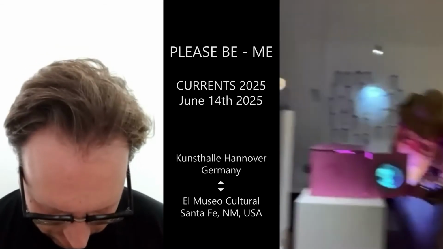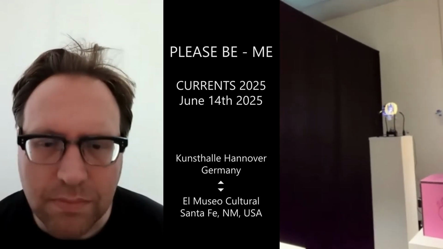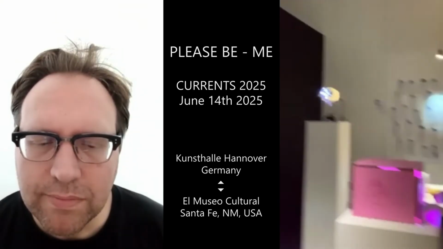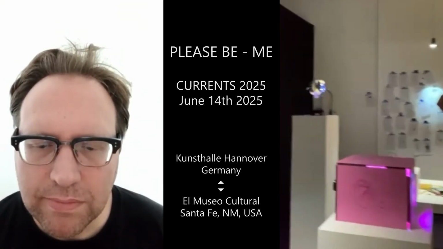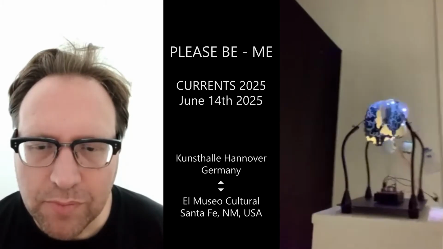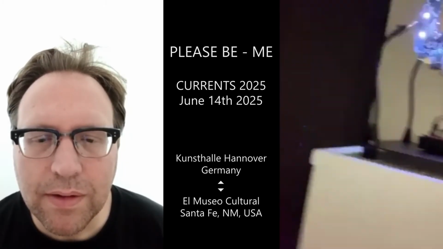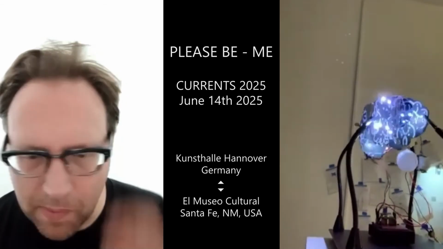So this piece divides the body into different sections and has a sculptural representation for each one. This one up here represents the brain. Curious, because there's a little sensor here. Curious what it does.